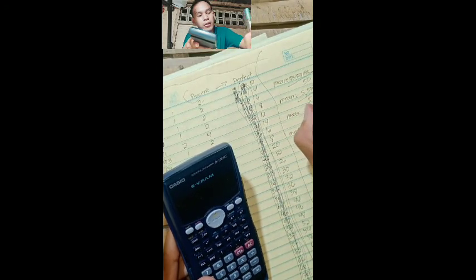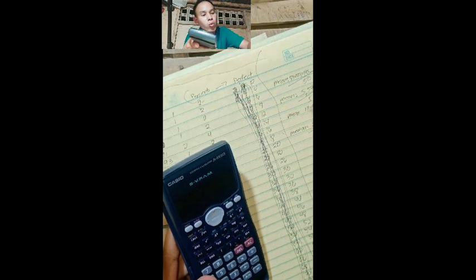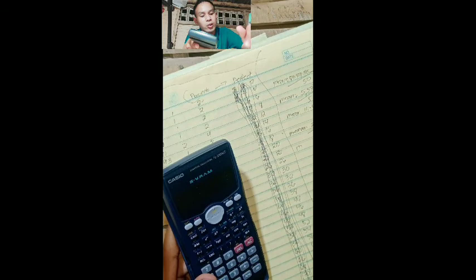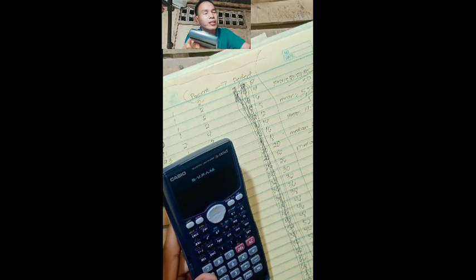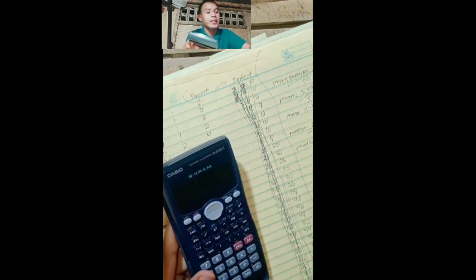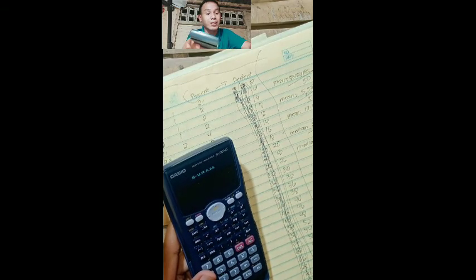To get the median, the formula is the 25th score plus the 26th score, all over 2. So why the 25th and 26th score? Because the number of scores in our data is even. That's why it is hard for us to get the middle point, because it is even.